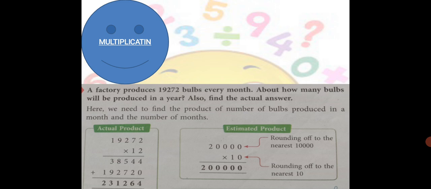So in the estimated months of a year, we will calculate now. Estimated months of a year is 10. So if we multiply 10 with 20,000, we will get the result 2 lakhs.